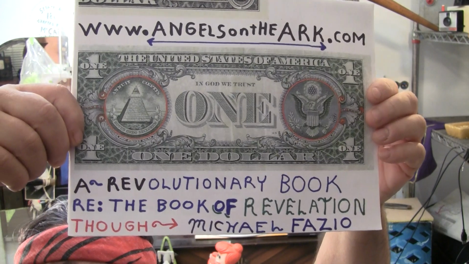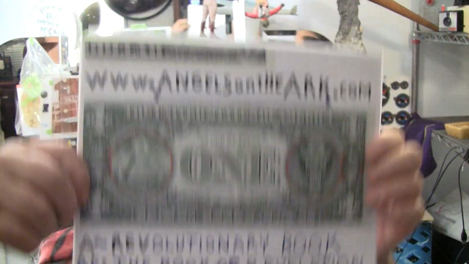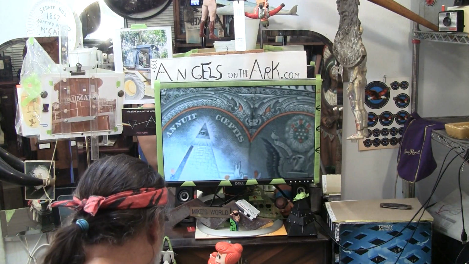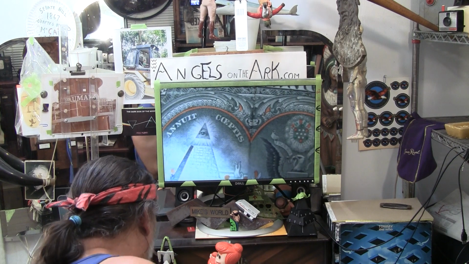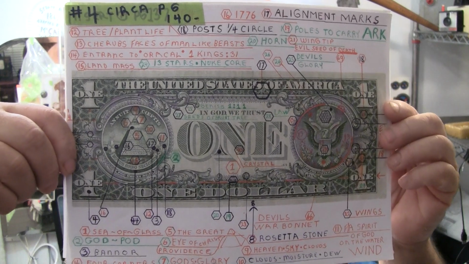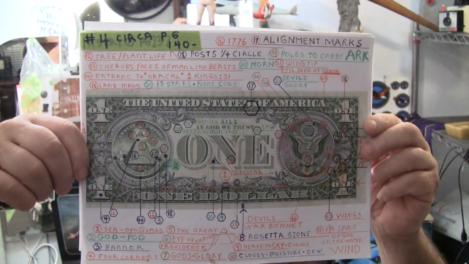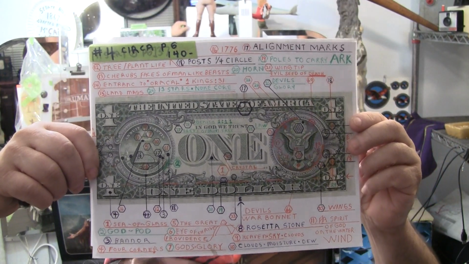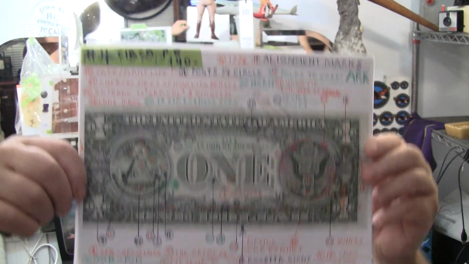Now, if you go to the book, you will see inside the volume of the book, aka Angels on the Ark by Michael Fazio, the methodology in which I prove that there are 3,000 pictographs on the $1 bill. 3,300, 4,000, 7,000, 10,000.